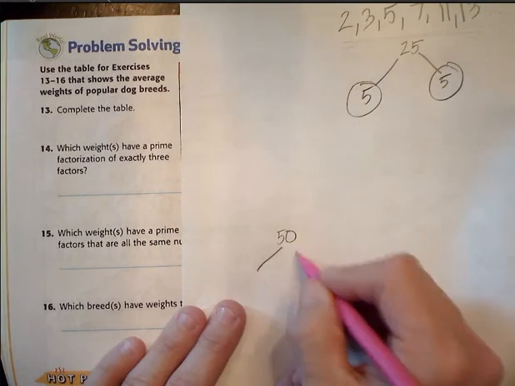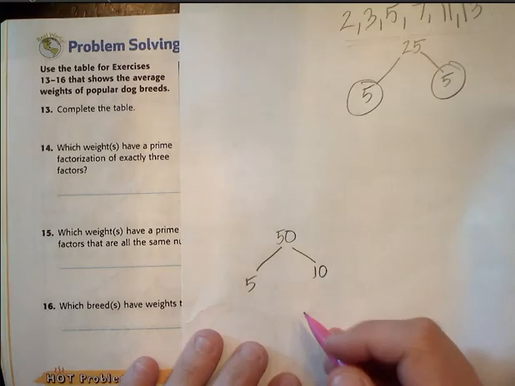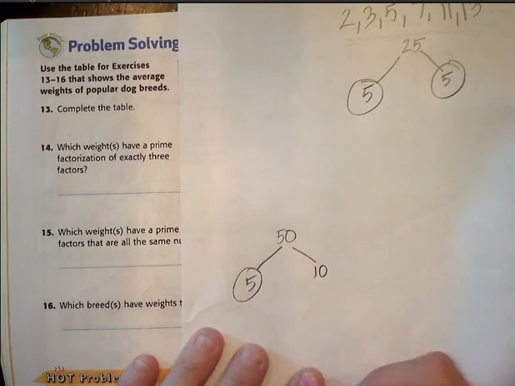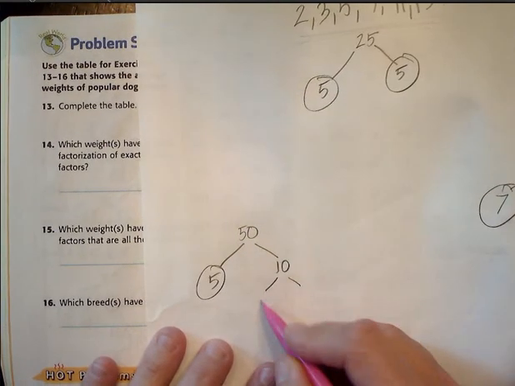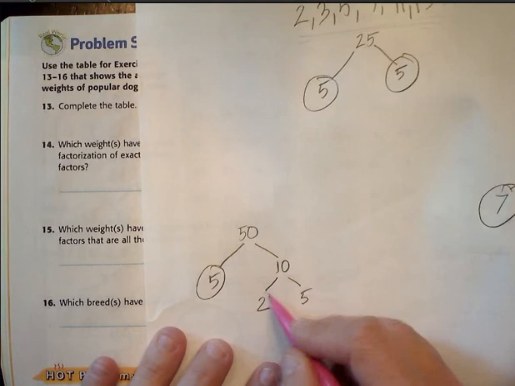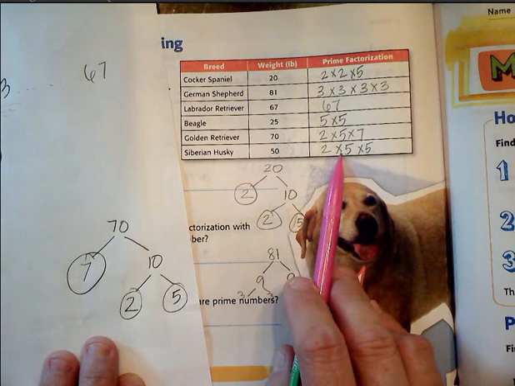Last one is 50. Let's do 5 times 10. I know that fact. 5 times 10 is 50. 5 is a prime number. 10 is a composite. We just did that one. We can break it down to 2 times 5. So our answer for 50 is 2 times 5 times 5.